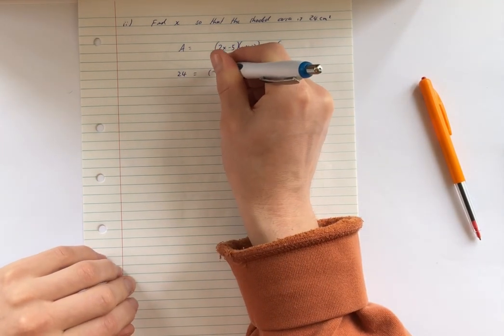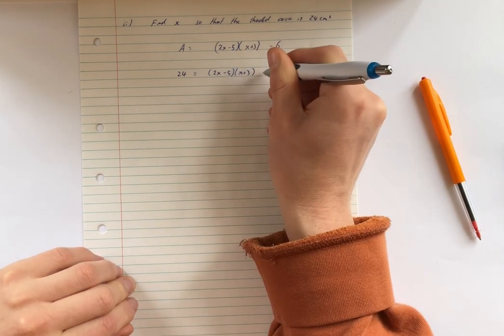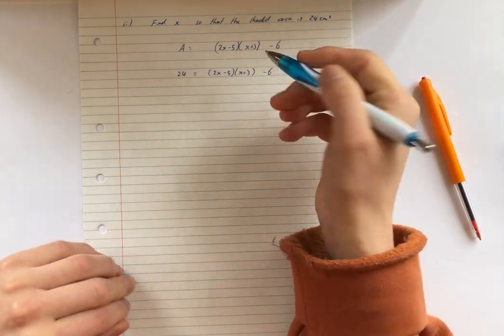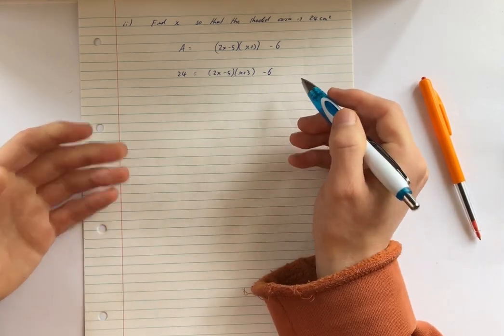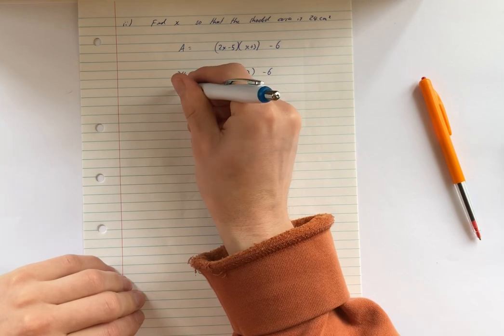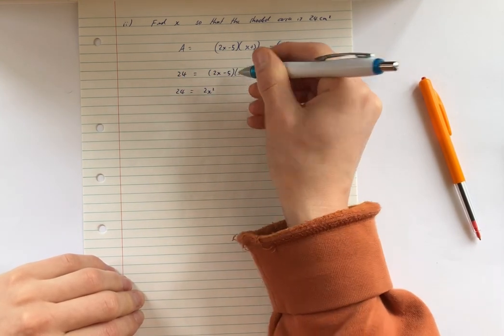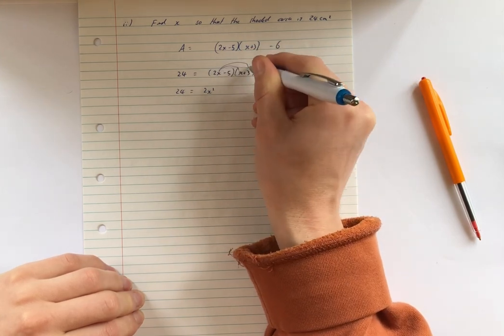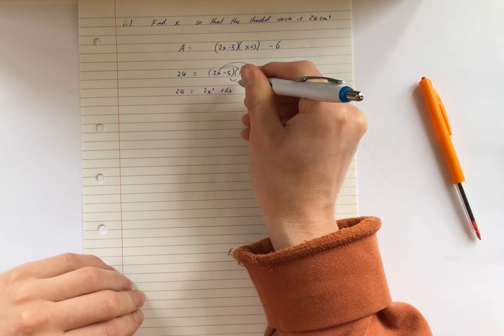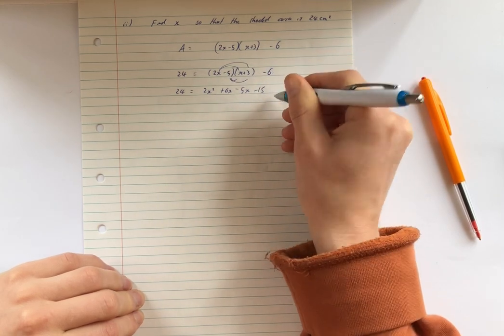So 24 is (2x minus 5)(x plus 3), minus 6. It's a quadratic that we're trying to solve. So we're going to have to expand, simplify, make it equal to 0. 24 is going to be 2x squared plus 6x minus 5x minus 15, and we still have the minus 6.